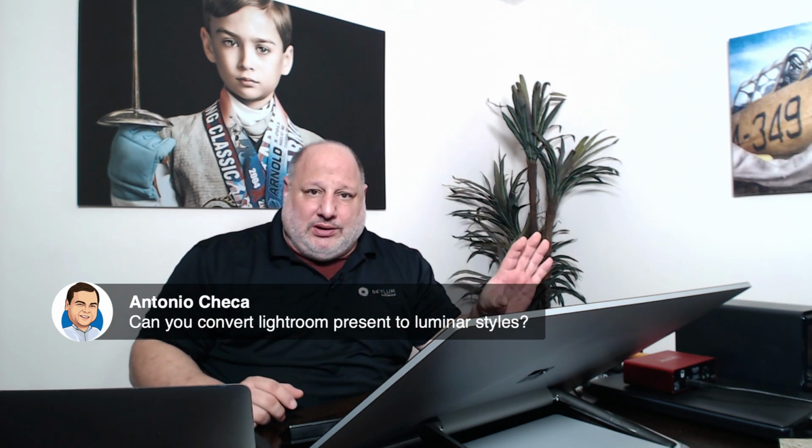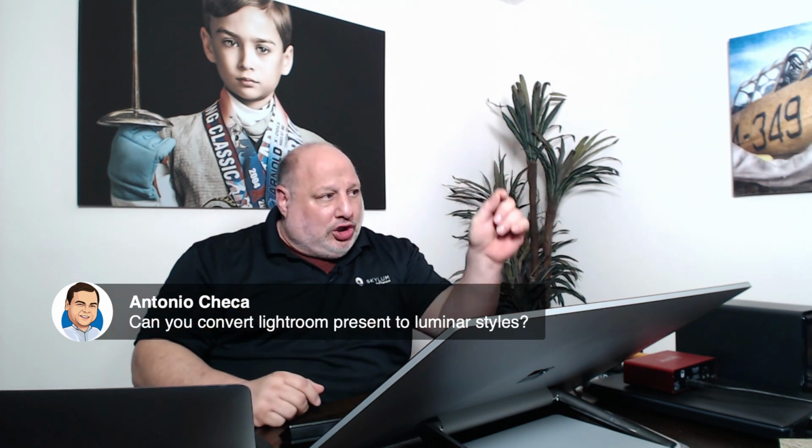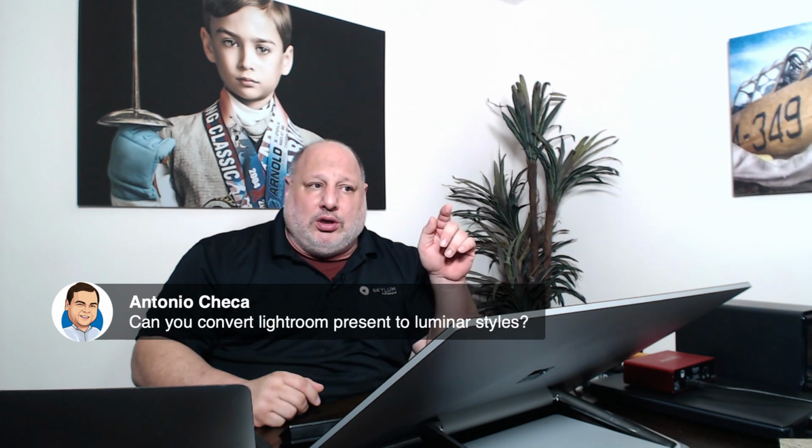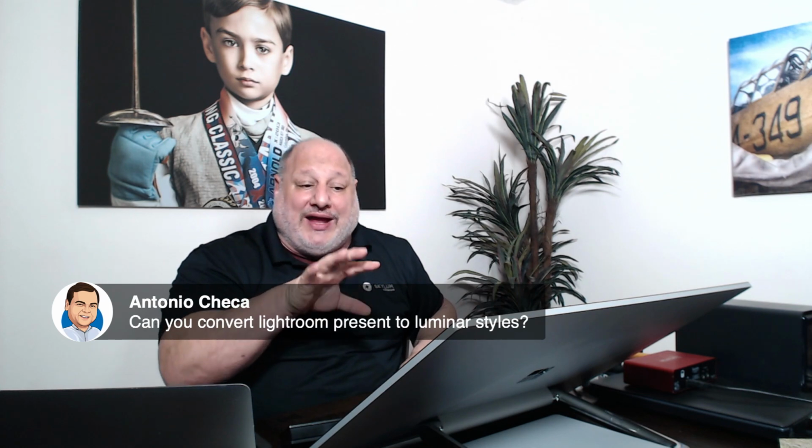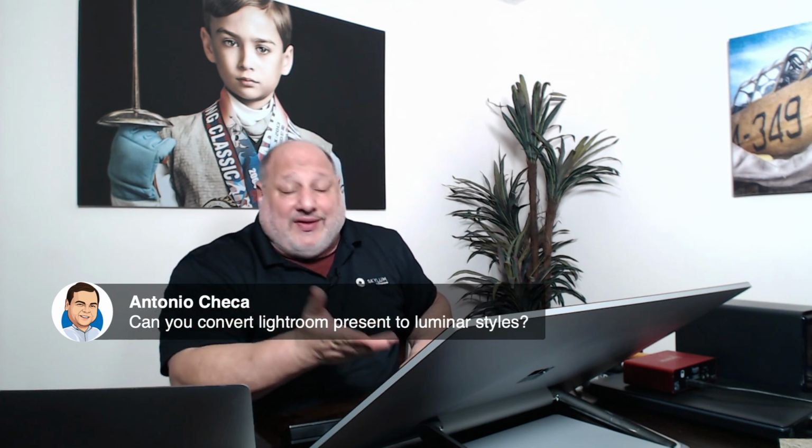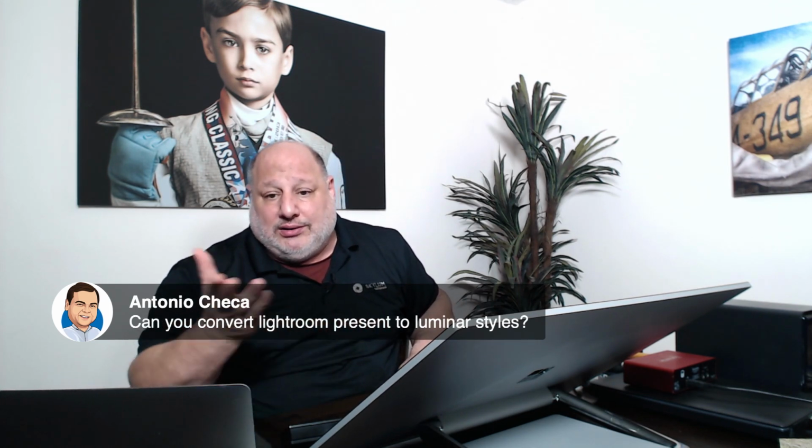So if you do want to just take something out of Lightroom, like I said, I would put them side by side, look over at the processing, and try to duplicate that using the tools here, and then save it as your new Luminar look. Hope that answered your question.